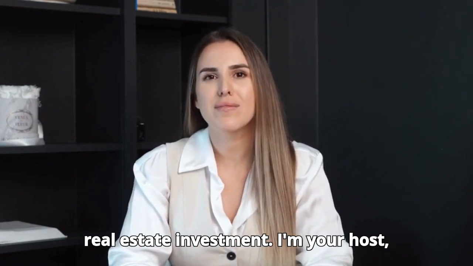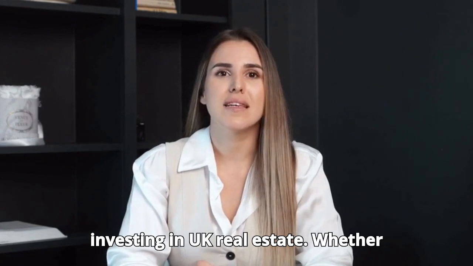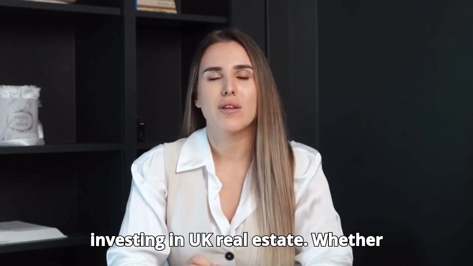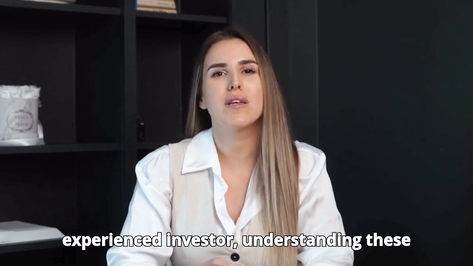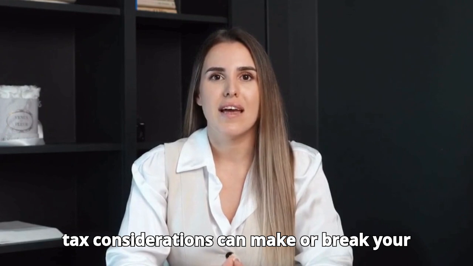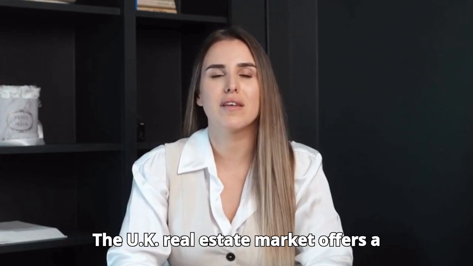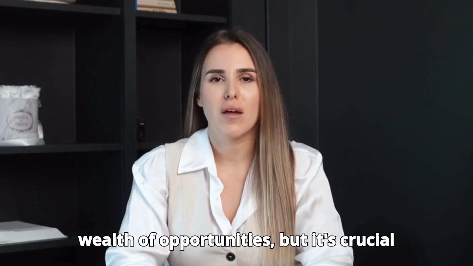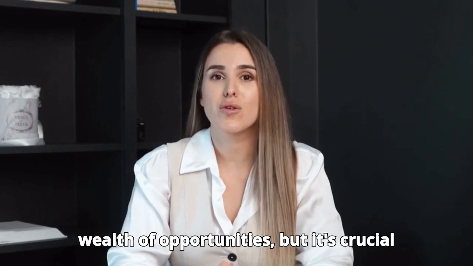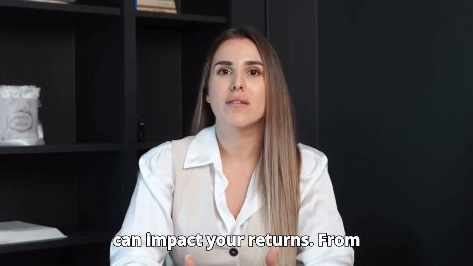Estate investment. And today we're diving deep into tax implications when investing in UK real estate. Whether you're a first-time buyer or an experienced investor, understanding these tax considerations can make or break your profit. Let's set the stage. The UK real estate market offers a wealth of opportunities, but it's crucial to understand the tax implications that can impact your returns.